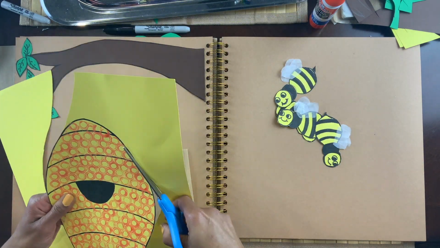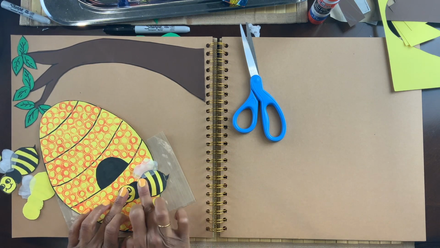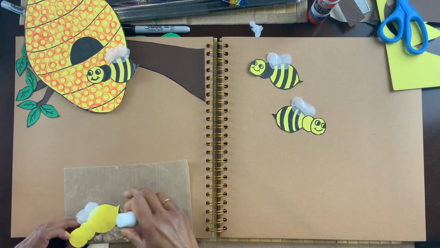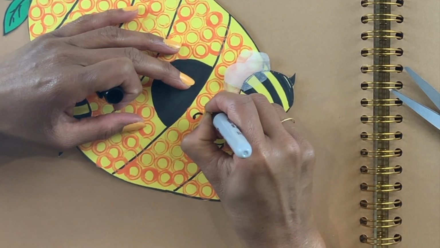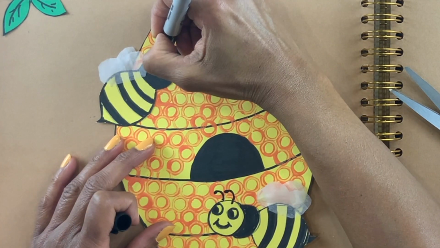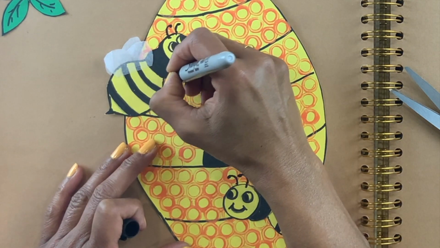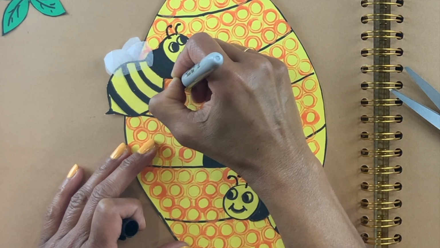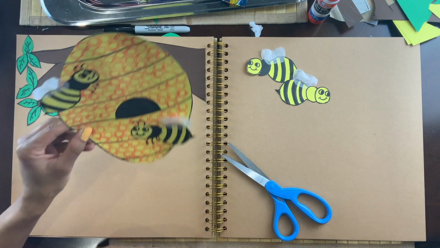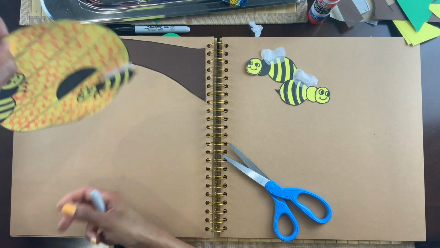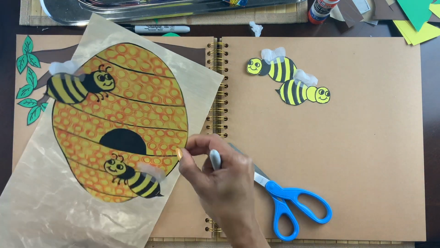Now the hive is dried, so I'm going to cut it out and glue 2 bees on the hive. I'm going to draw the antennas. And the feet. You can leave it as a craft. You can hang it somewhere. But I'm going to glue it on my craft book.